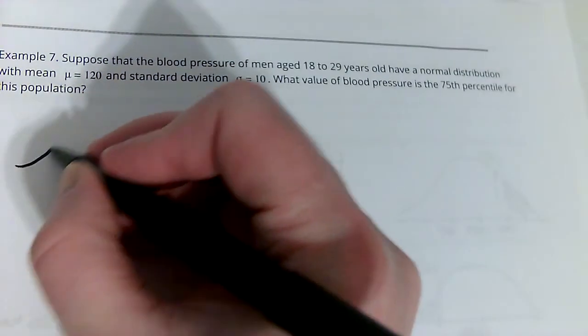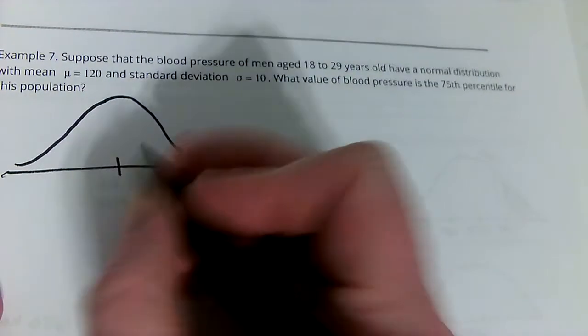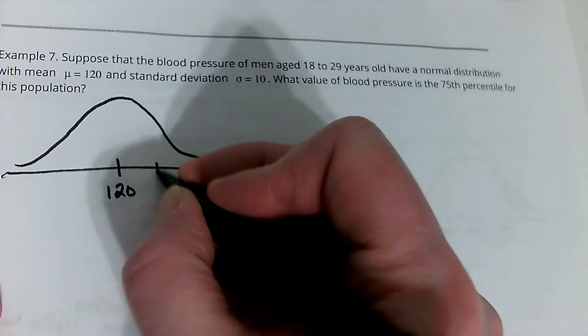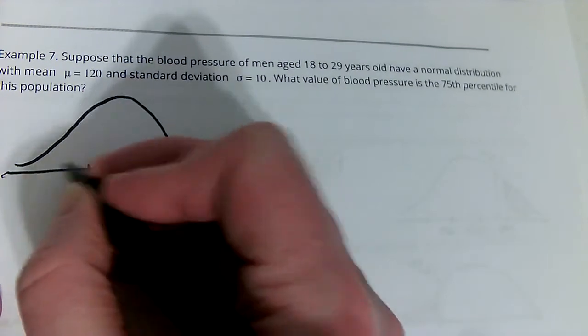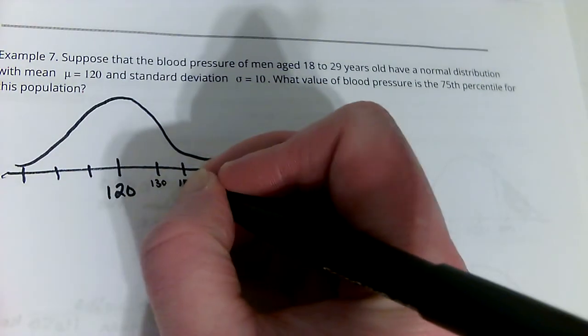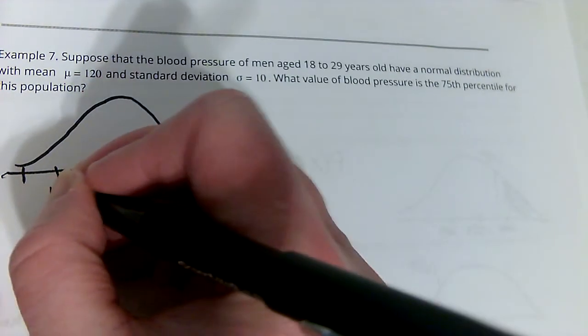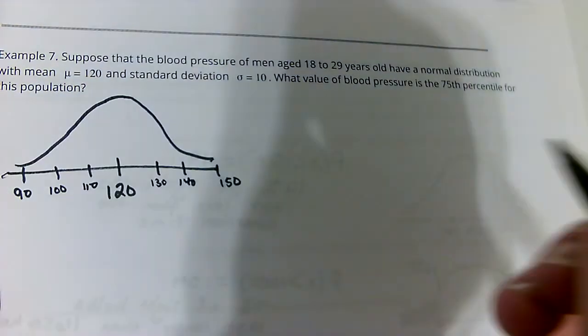So let's think about the picture here. I want us to always think about what the picture looks like. Okay, so mean is 120, standard deviation, this one's easier to do. We count out 3 in each direction, so this would be 130, 140, 150, 110, 100, and 90.